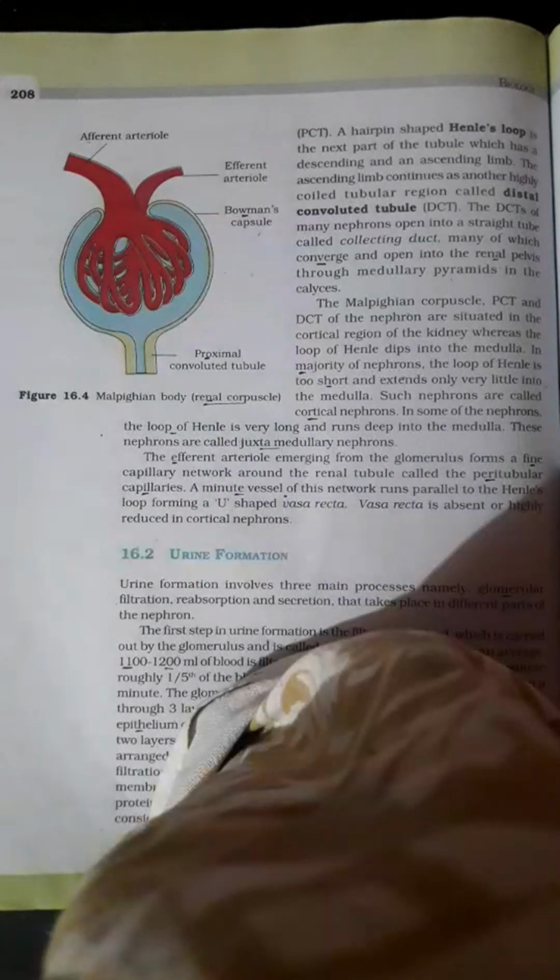The Malpighian corpuscle, PCT and DCT of the nephron are situated in the cortical region of the kidney, whereas the loop of Henle dips into the medulla. So the loop of Henle dips into the medulla, but the Malpighian corpuscle, PCT and DCT are present in the cortical region.